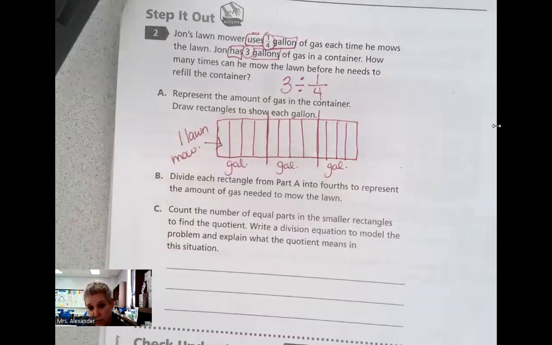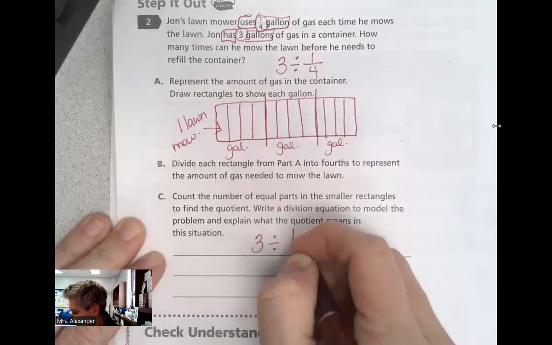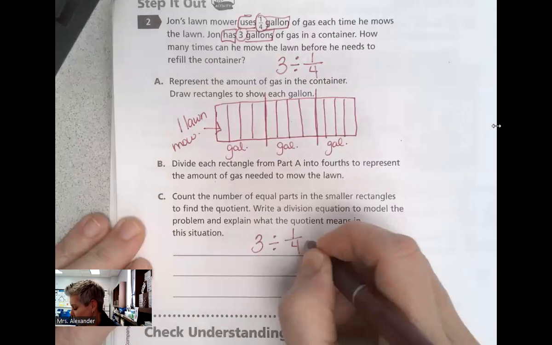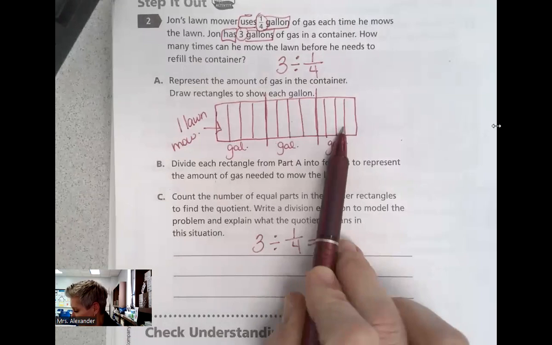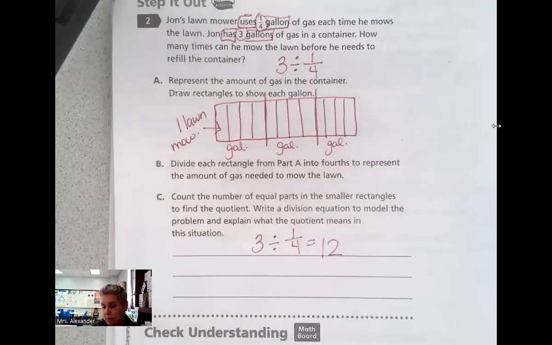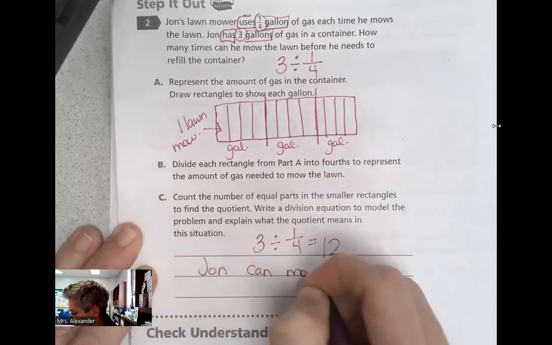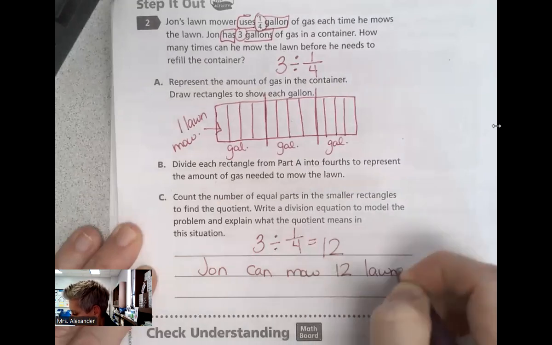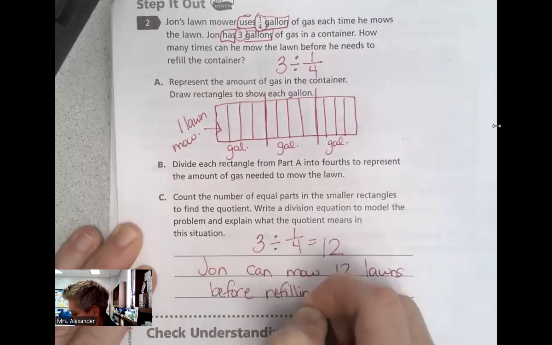So our equation to model this, we had our expression 3 gallons divided by the 1/4 equals 1, 2, 3, 4, 5, 6, 7, 8, 9, 10, 11, 12. So what does that mean? That means he can mow the lawn 12 times before he needs to refill the container. So John can mow 12 lawns before refilling.